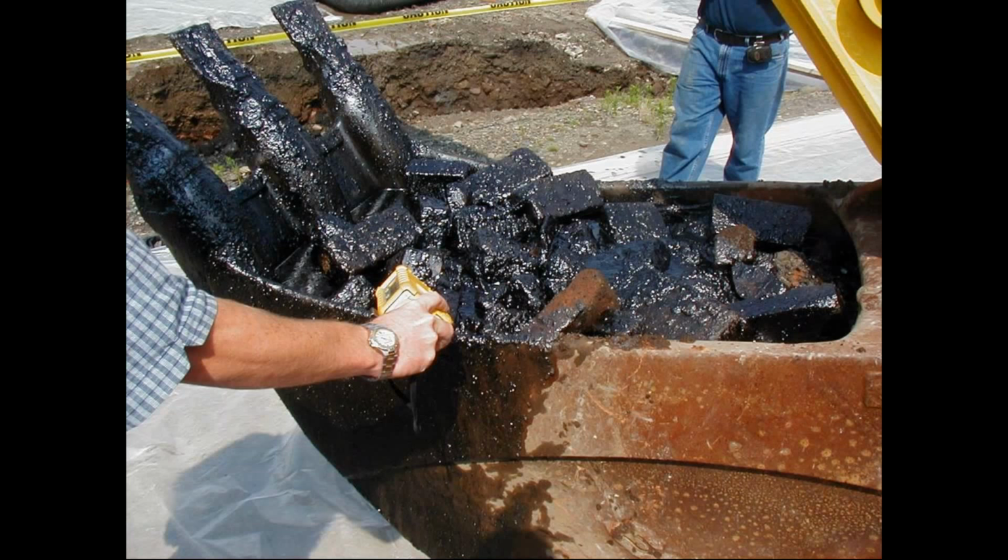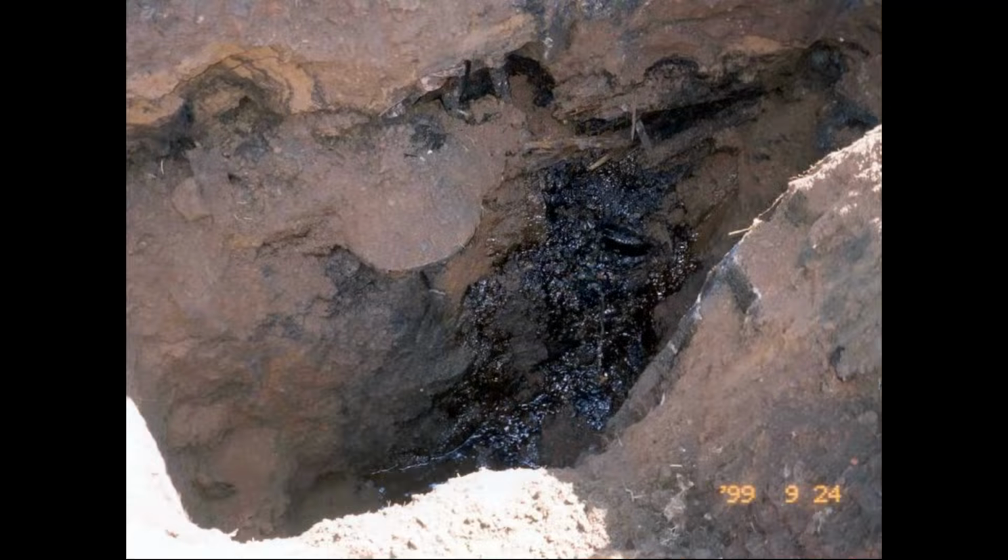So here's another picture of MGP tar. Very often when they decommissioned these sites, they dumped all of the buildings into the holders, and the holders tend to be filled with tar, so you have a lot of rubble mixed with tar when you're doing your excavation. As you move away from the source areas, what you see is the tar moving through the ground in seams. This was a relatively small seam, and you can see the tar filling the test pit over time.